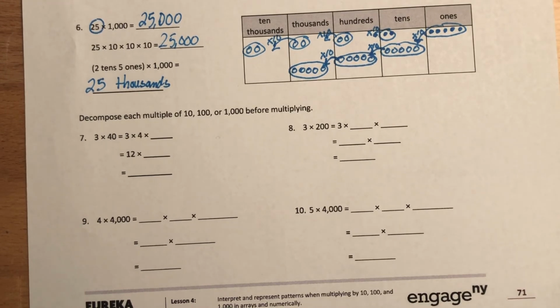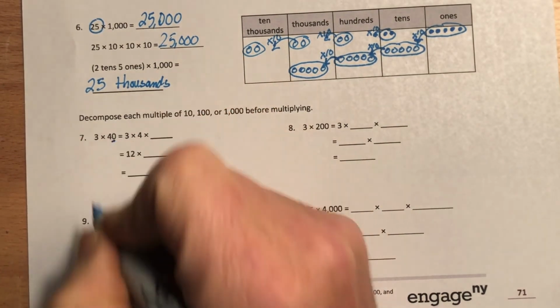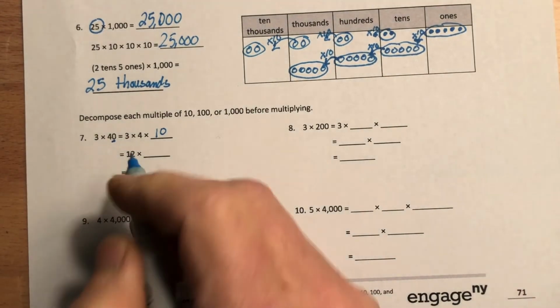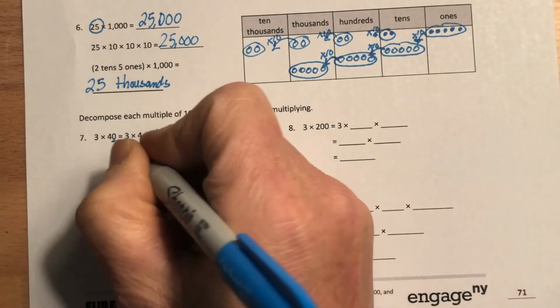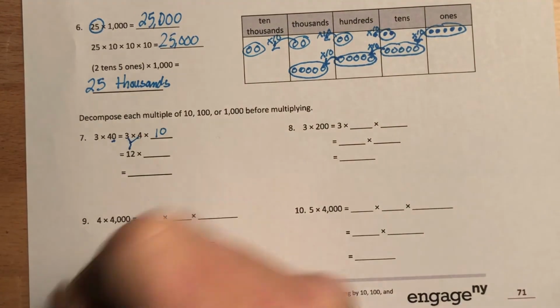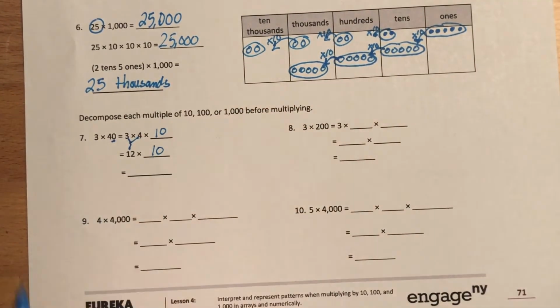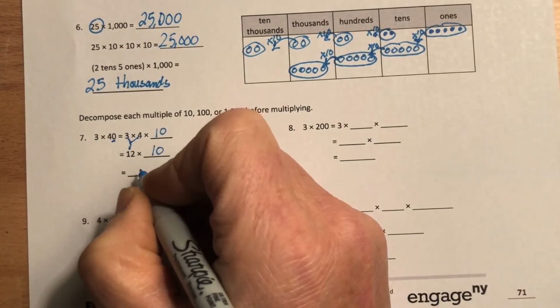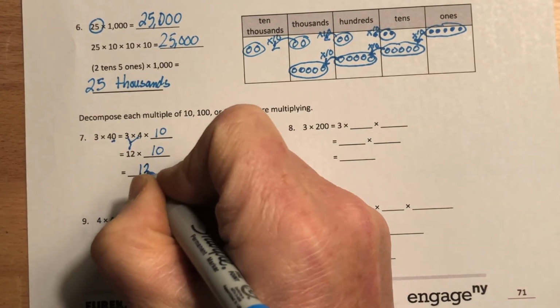All right, so I've got 3 times 40 is equal to 3 times 4 times 10, right? So what we did is 3 times 4, that's 12. And then that's 10, bring the 10 down. So 12 times 10 is equal to 120.